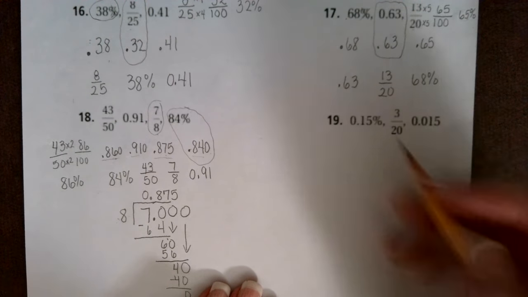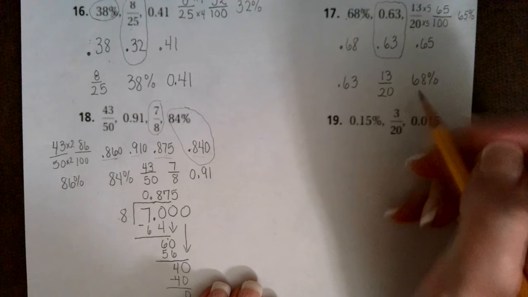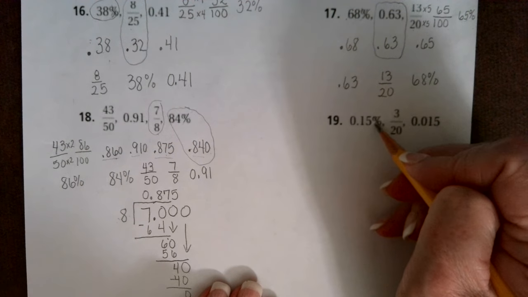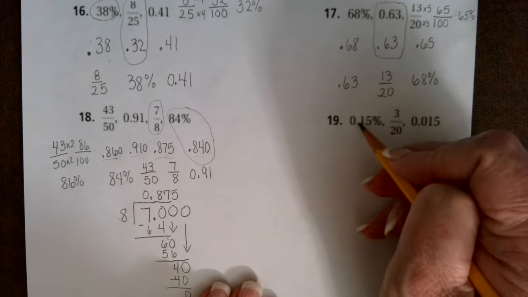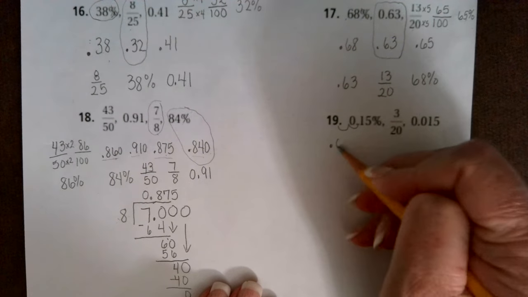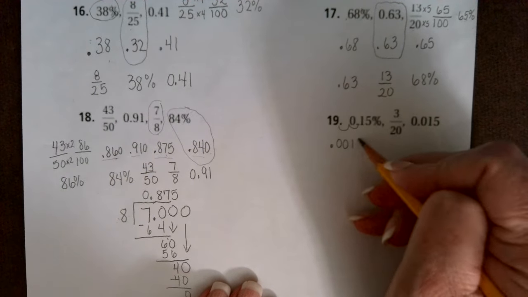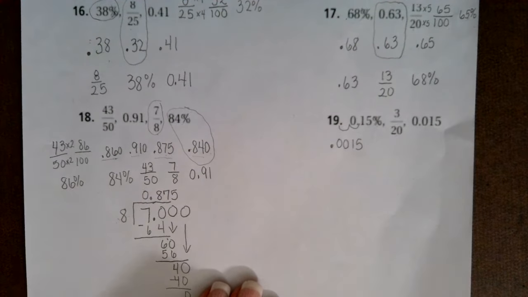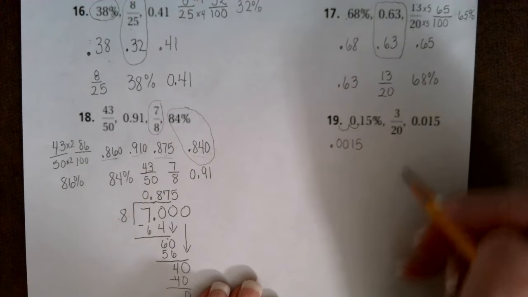Okay, and then we've got 0.15%. And if we're changing that to a decimal, remember we take that off and then we move the decimal back 2 places. So that would be 15 10,000ths. We have 3/20ths.